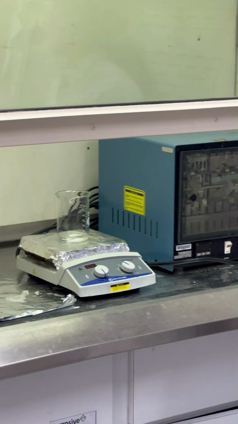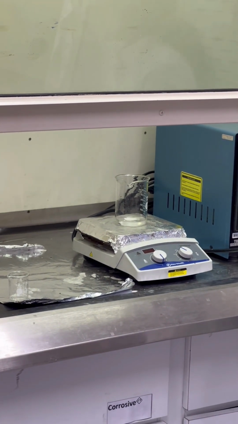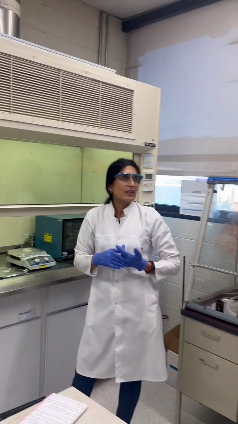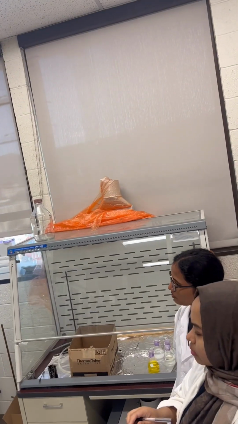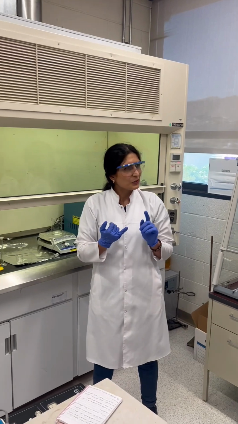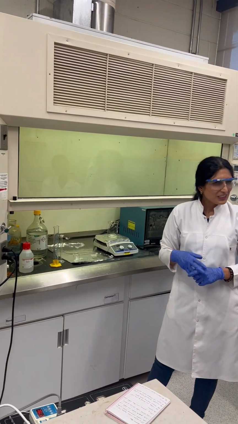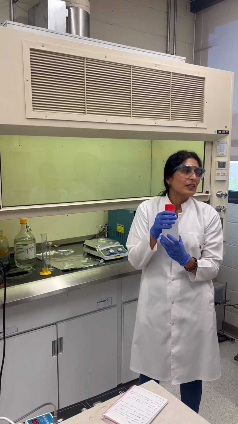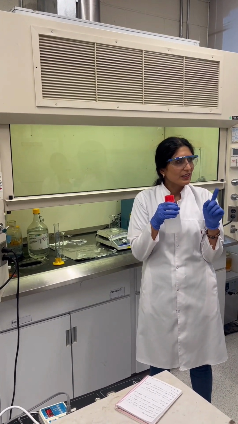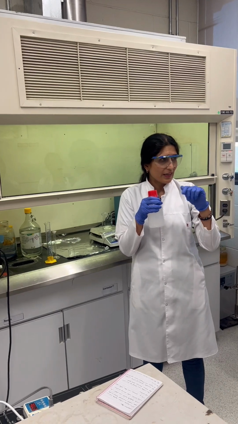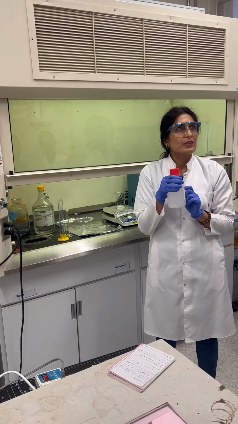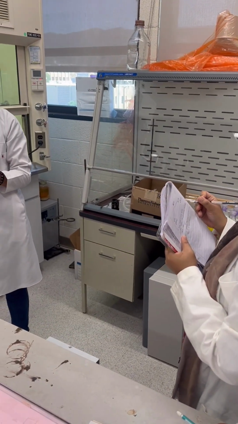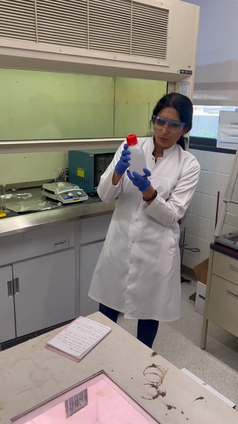Adding graphite to this mixture. For sulfuric acid, I know the concentration is 16, but for phosphoric, I'm not sure how much it is. I know it for nitric acid and hydrochloric acid, but for phosphoric acid, you can just find it by this equation, 10 AD per M. A is the purity percent, D is the density, and M is molar mass. And you can find all information here.